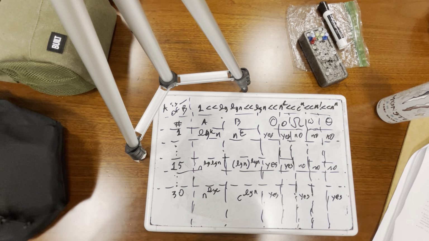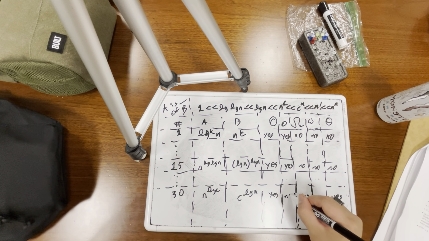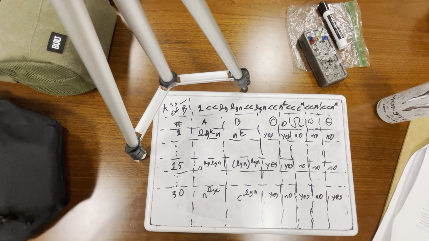Well, no, we can't say that. We don't have the actual things to say that for certain, because depending on what C and N are, C is going to be fixed, N is going to be growing. These things could be equal.